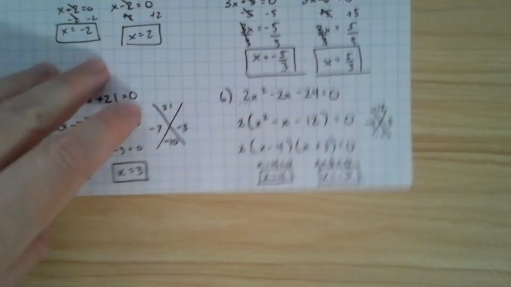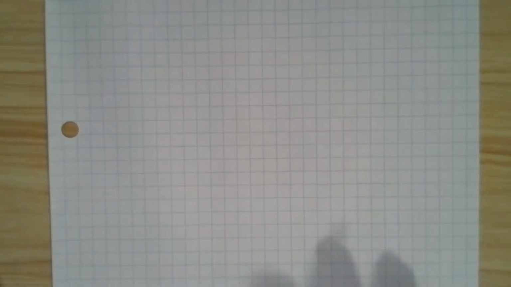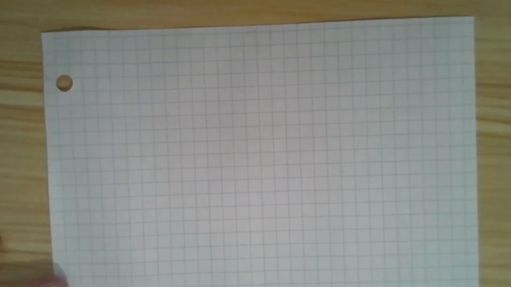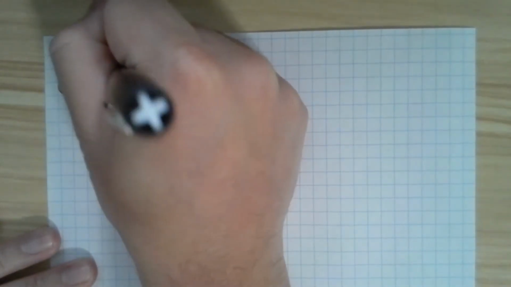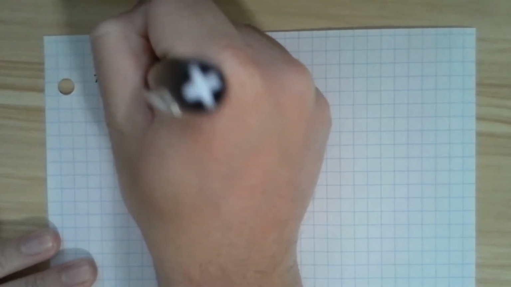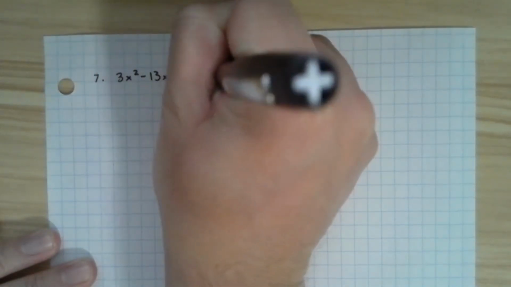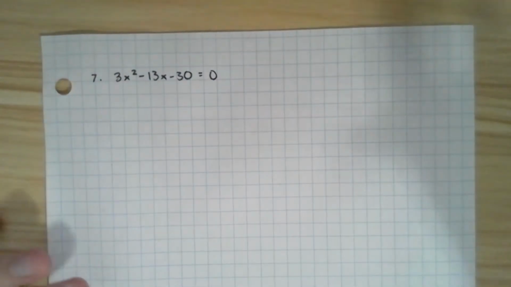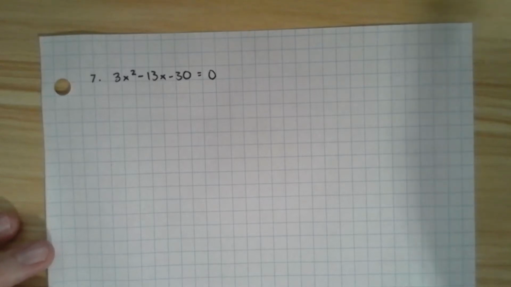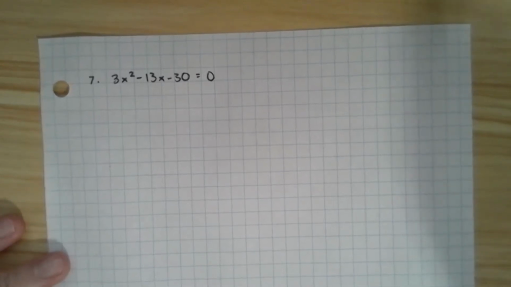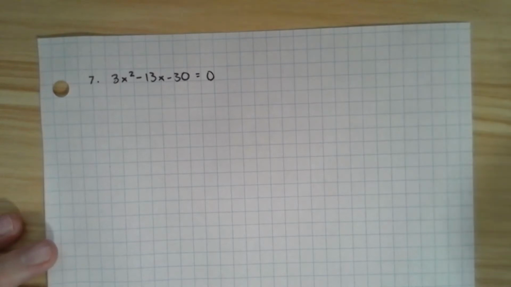Okay, so we'll do a few more examples and then call it a lesson. Let's see, I think this is a good one. 3x squared minus 13x minus 30. So remember, the first thing you want to do is make sure everything's equal to 0, and it is.